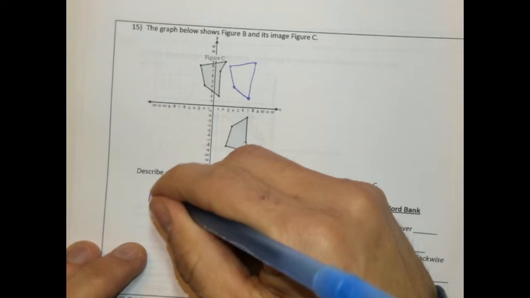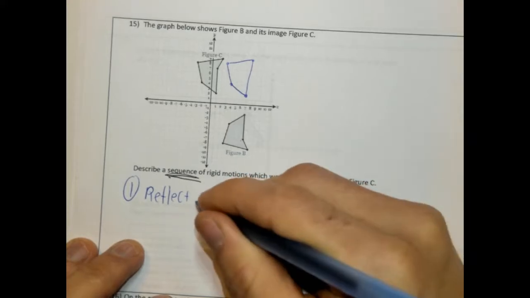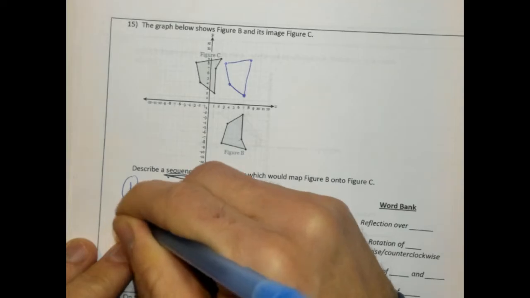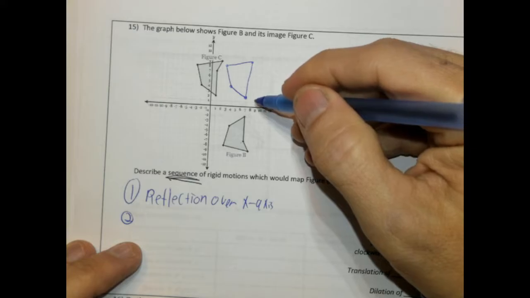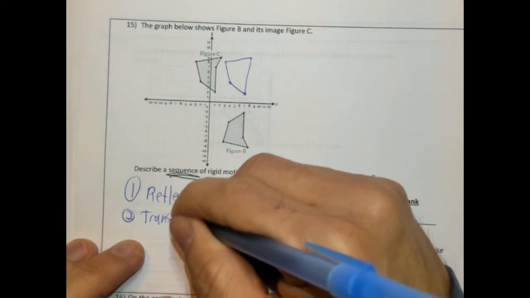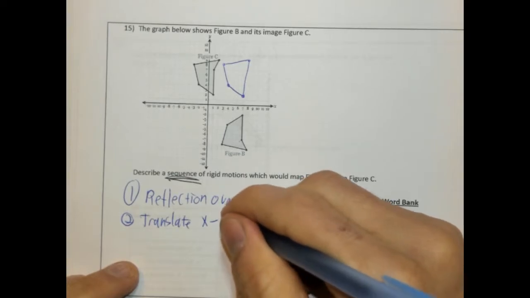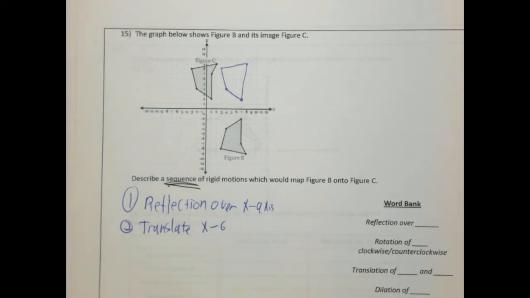Okay, so step 1, reflect over the x-axis. Step 2, we have to translate it to the left. I think that's it. We don't have to go up or down. Yep. So we're going to go 6 to the left. Translate x minus 6, and that's it. Or 6 to the left. Multiple ways of writing that. But again, there are various ways of doing that problem. There's not only one way to do that. That's just the way I would do it.